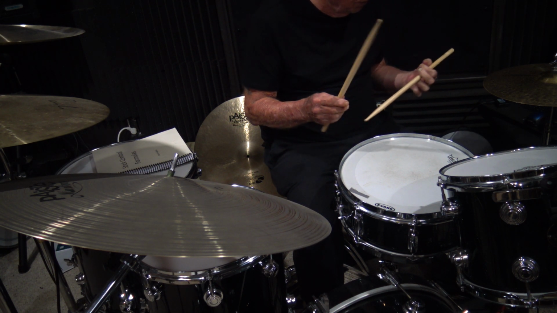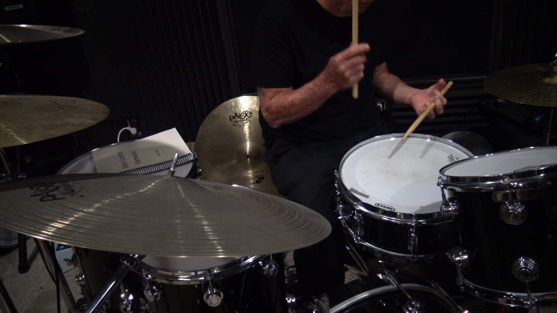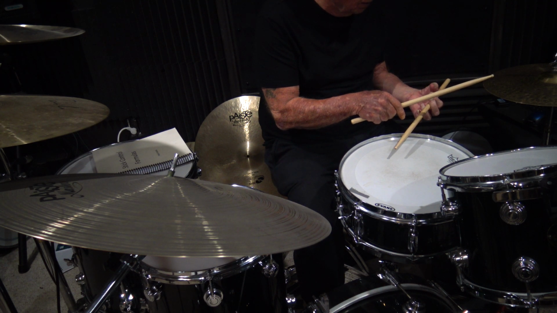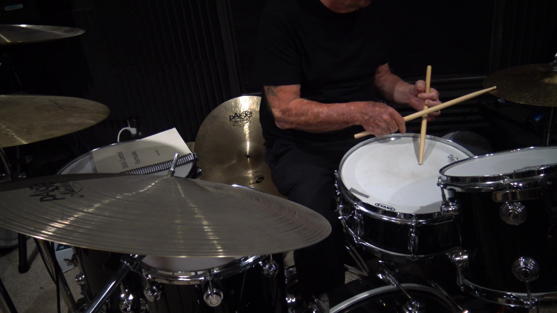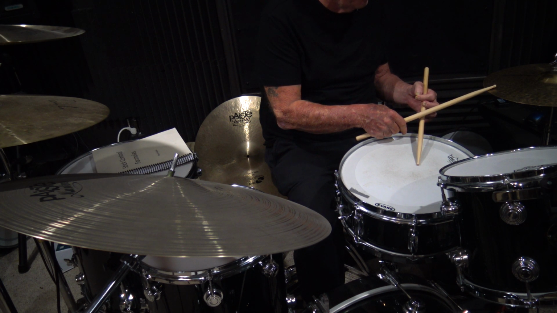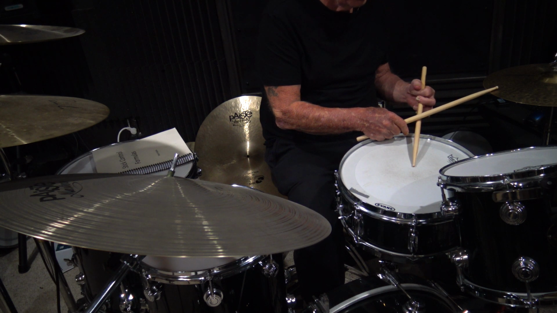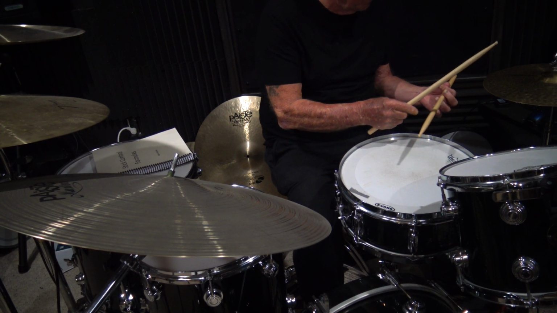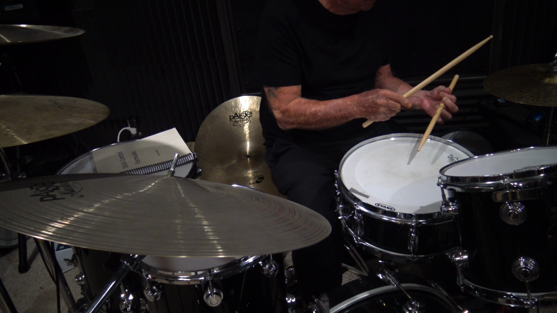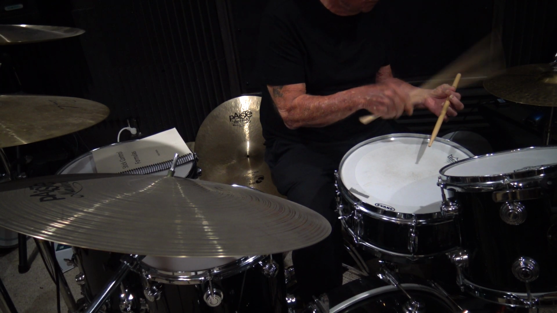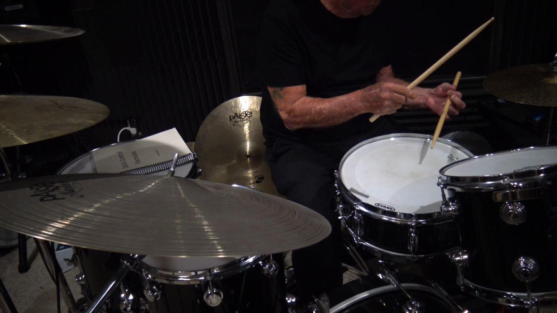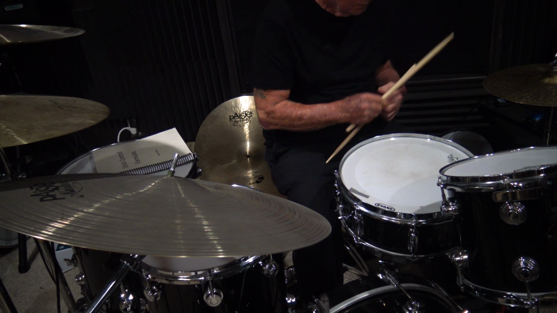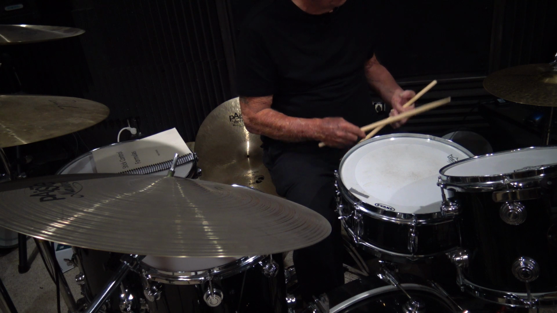Line 3, we're starting with the left. So that's, remember we made the right hand on the hi-hat. The left is equal to the right hand on the hi-hat. So we do line 3, which, no, we have 4. Right equals 1, 2, left. And we have line 5.